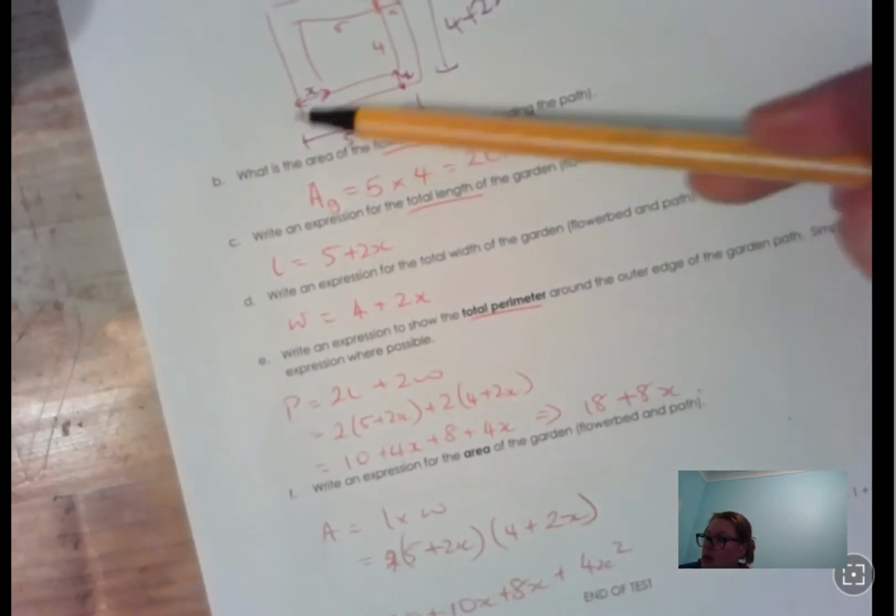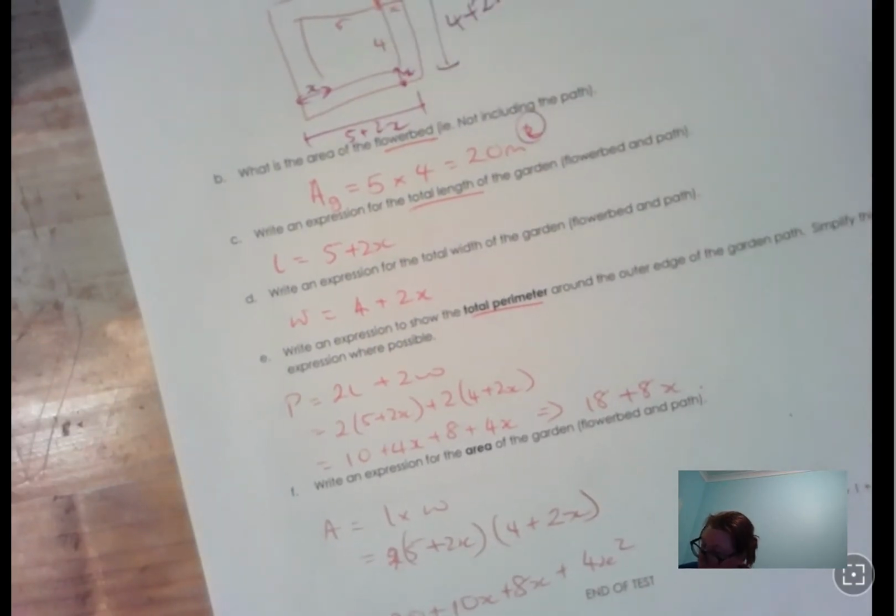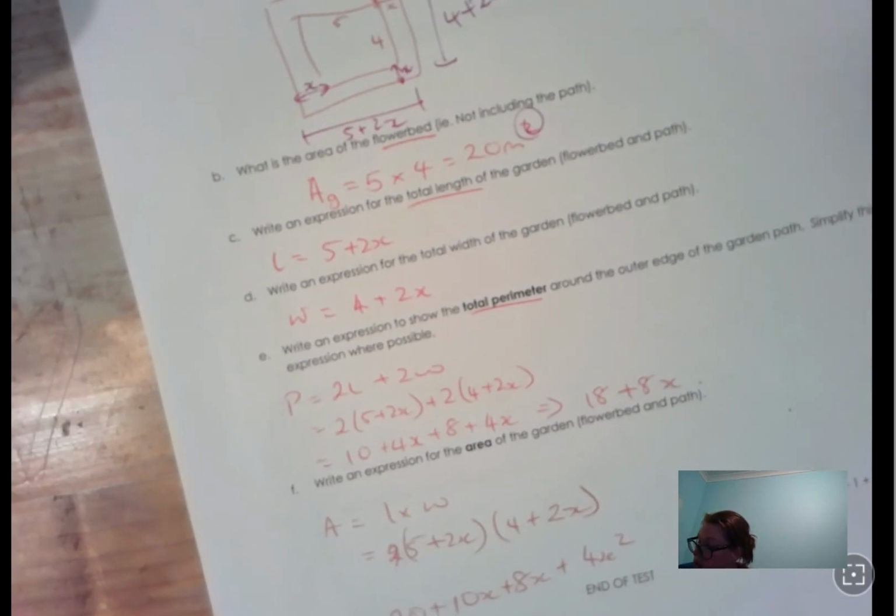Perimeter, remembering that that is the entire distance around, and it says the total, so it is not the inside garden bed, but actually the path edge that you needed. Simplify, and same thing with your finding the area.